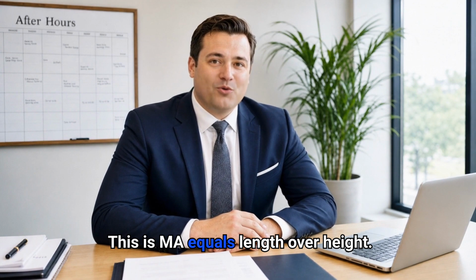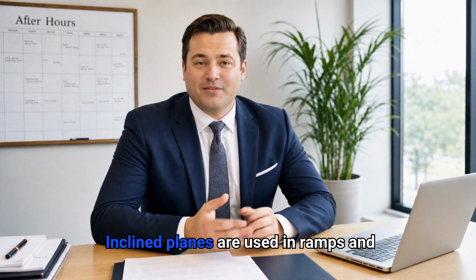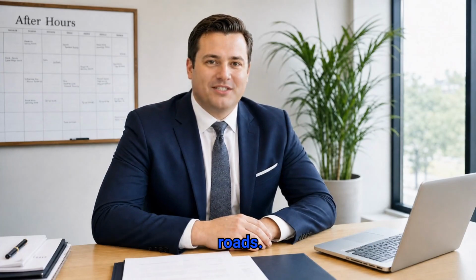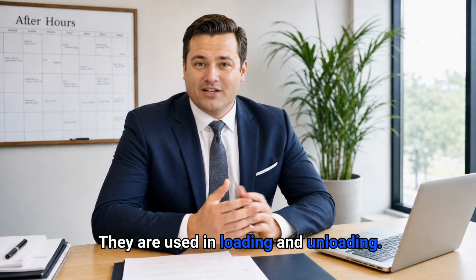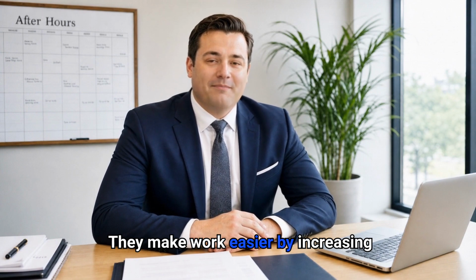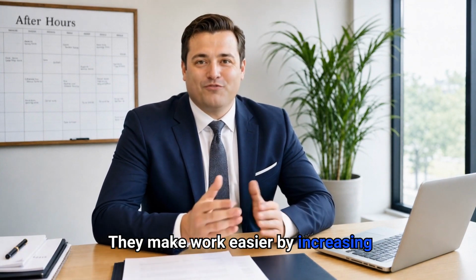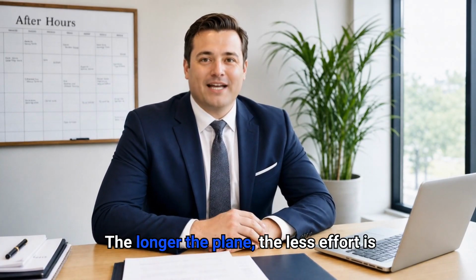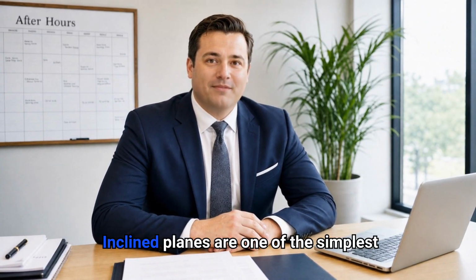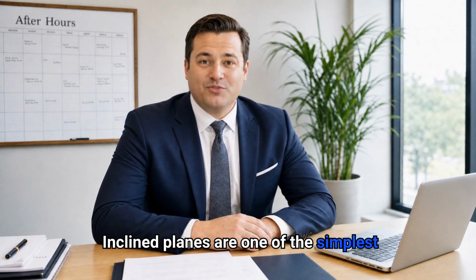This is MA equals length over height. Inclined planes are used in ramps and roads. They are used in loading and unloading. They make work easier by increasing the distance over which force is applied. The longer the plane, the less effort is needed. Inclined planes are one of the simplest machines.